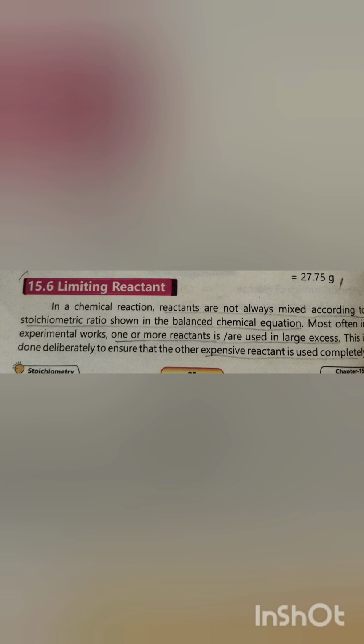Chemists intentionally add an excess of a cheaper, more abundant reactant to ensure that the other, more expensive reactant is entirely consumed. This maximizes efficiency and prevents costly chemicals from going to waste. Here come some definitions, the key terms.